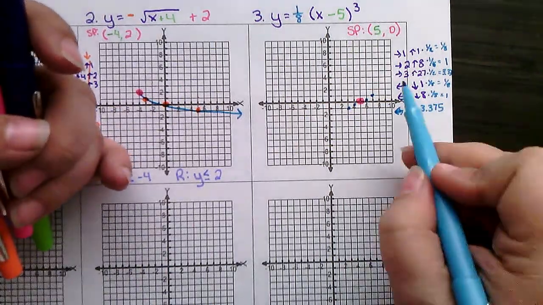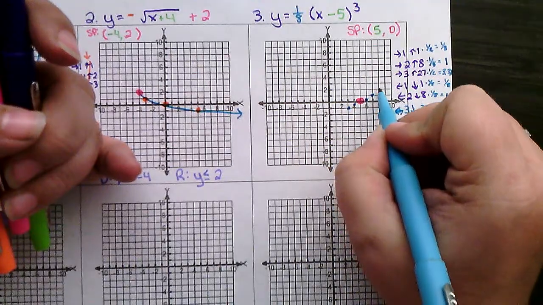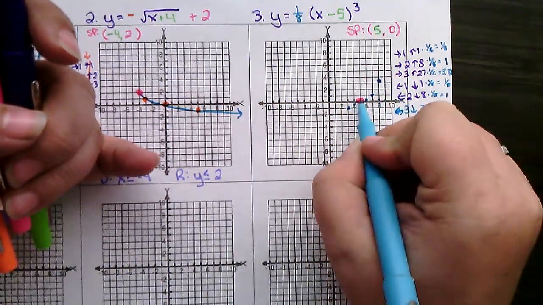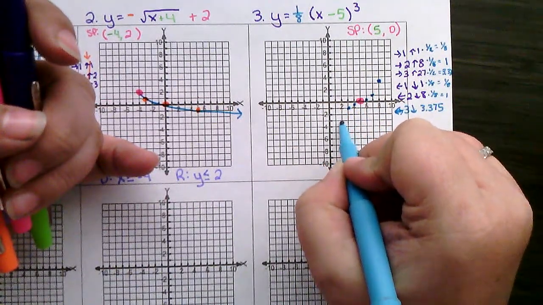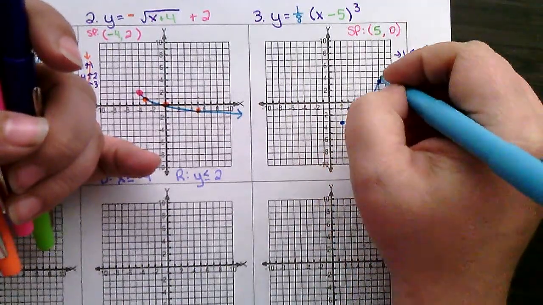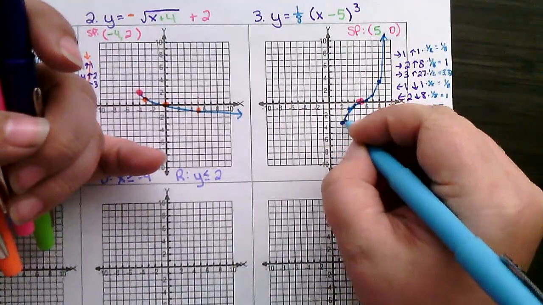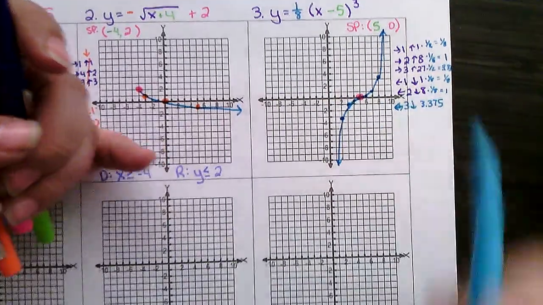So to round it out a little bit more, I'm going to go right 3 and up 3.375, and left 3, down 3.375. That gives me a little more shape. As you can see, this one has gotten pretty squished. That curve is a lot flatter than it normally is.